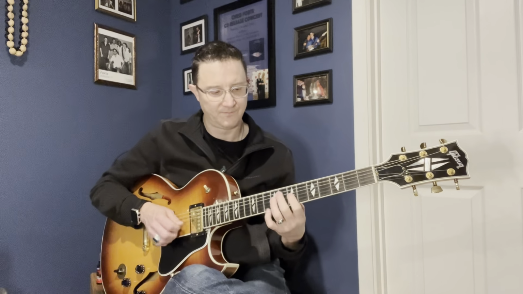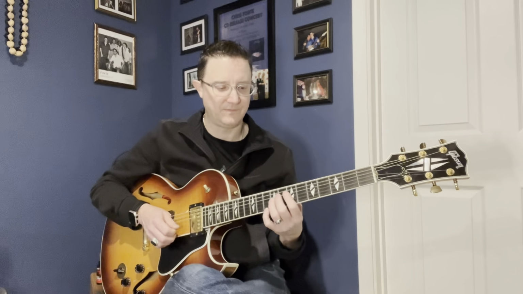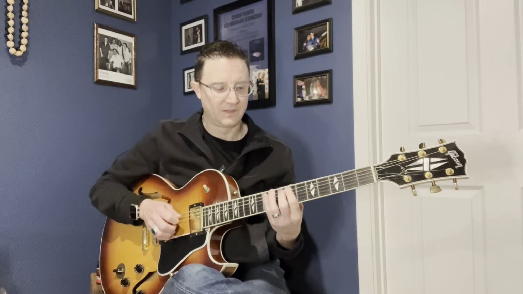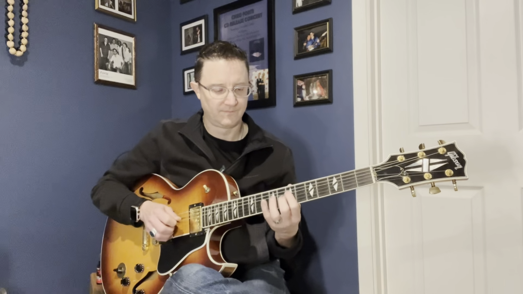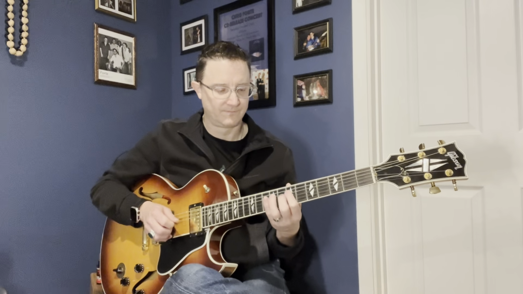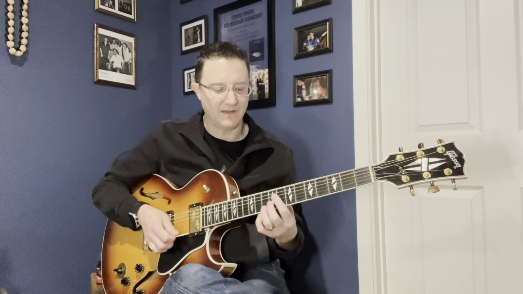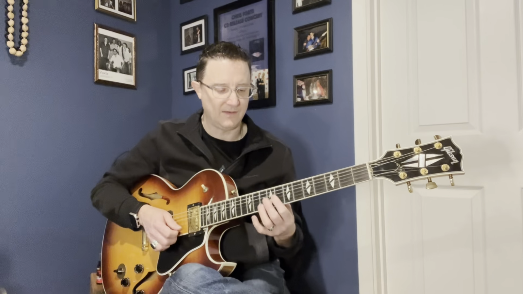So just to review, here are the 3 fingerings in C, F, and B flat. 1, 2, 3 again. Going up to the key of F, and repeat that. 1, 2, 3, key of B flat. 1, 2, 3 again.